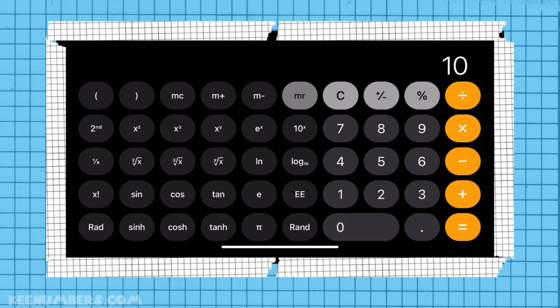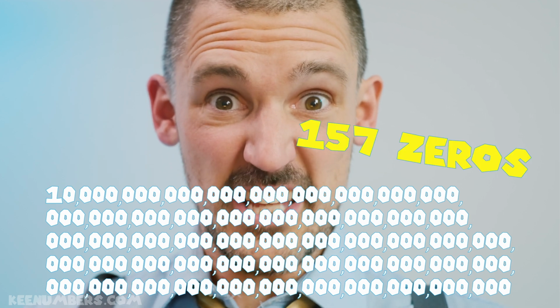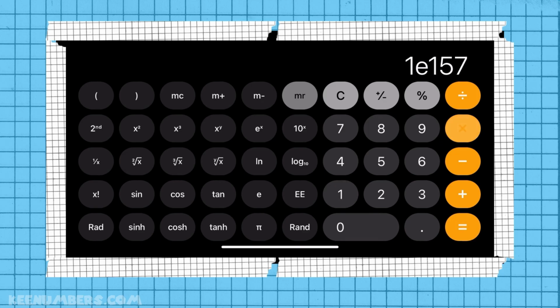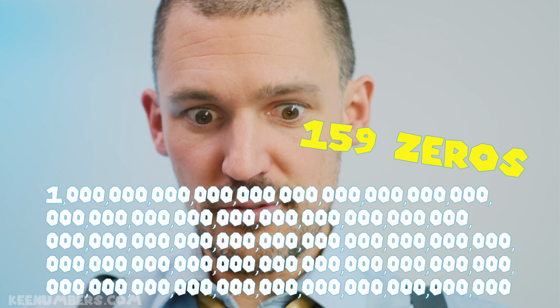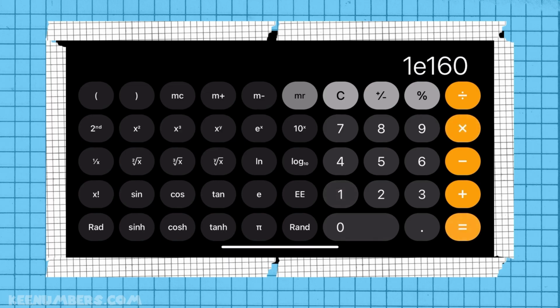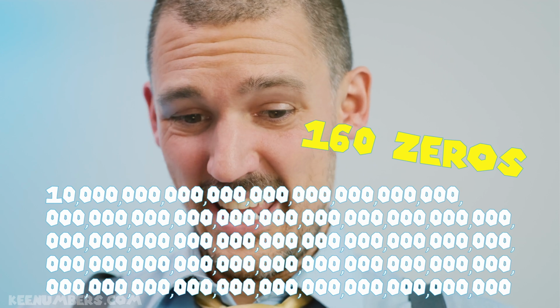1e157. Again, that's 1 times 10 to the 157th power. So it's basically just saying 1 followed by 157 zeros. 1e158. 1 followed by 158 zeros. 1e159. 1 followed by 159 zeros. 1e160. So that's 1 followed by 160 zeros. 1e161.